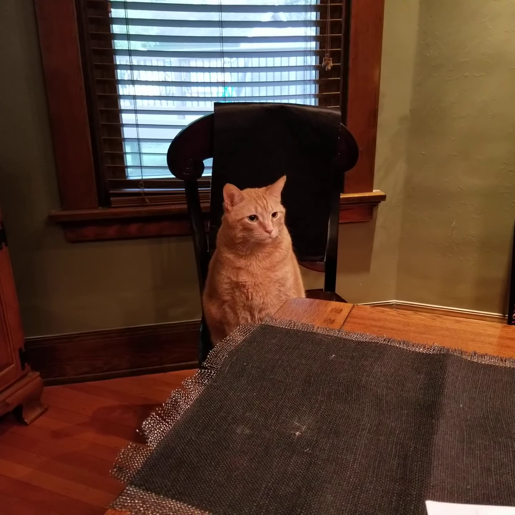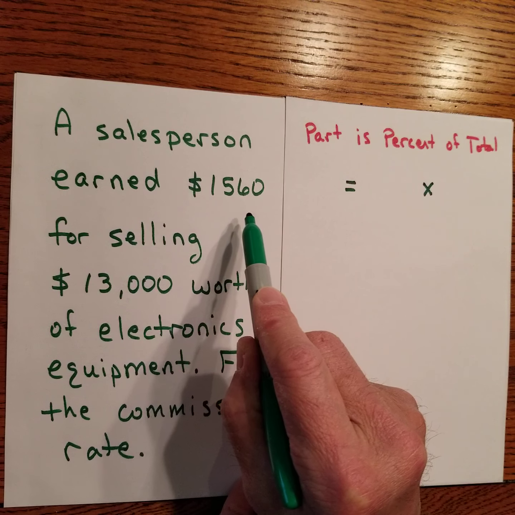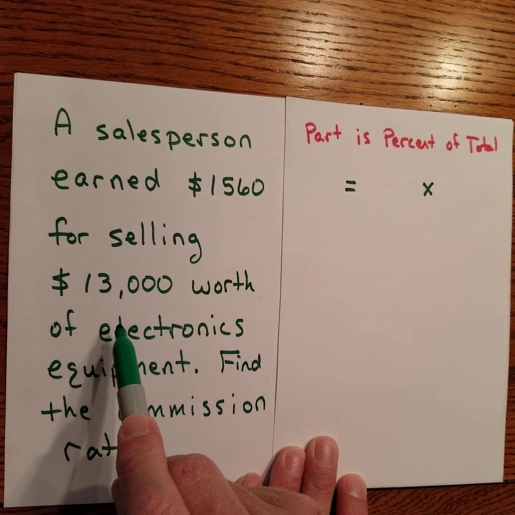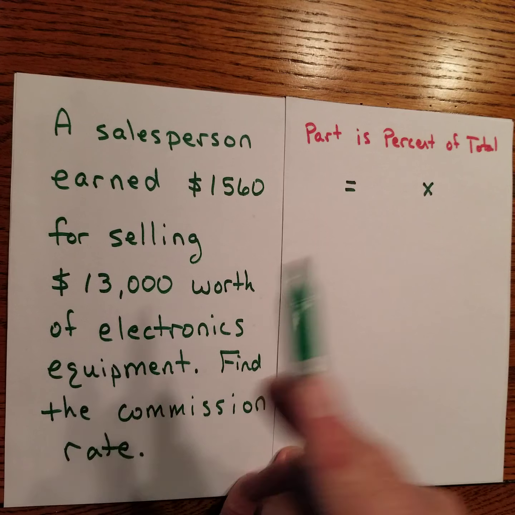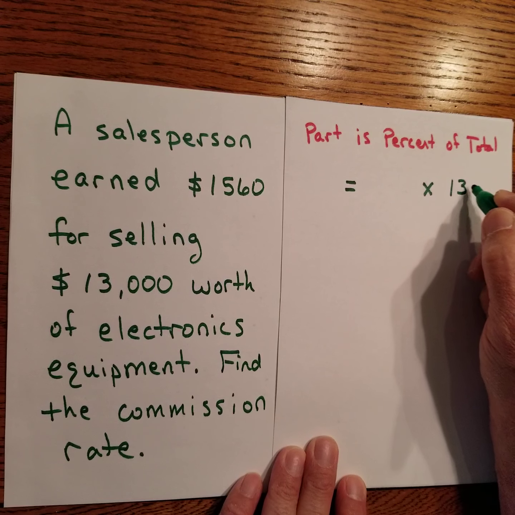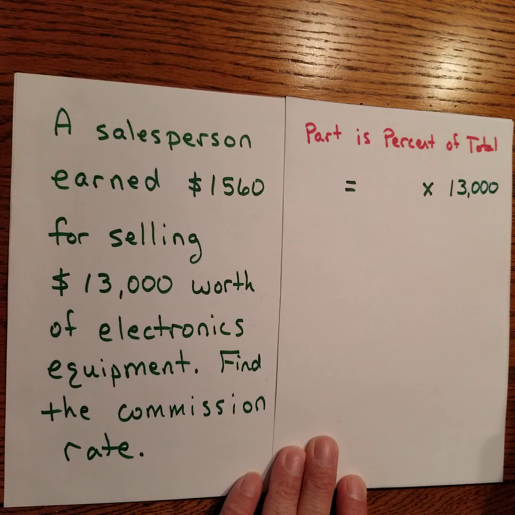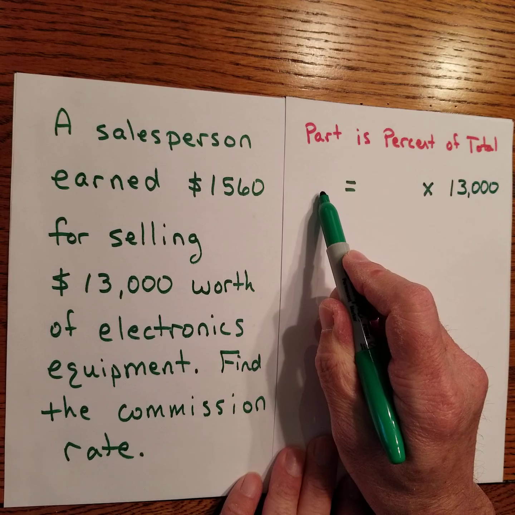Now, in a commission problem, the salesperson gets to keep part of what they sell. Well, the salesperson is keeping $1,560. That's got to be the part. Let's start to fill in our formula. Is equals, of is times. A salesperson earned $1,560 for selling $13,000 worth of electronics equipment. The $13,000, that's the total of all sales. What part does the salesperson get to keep?